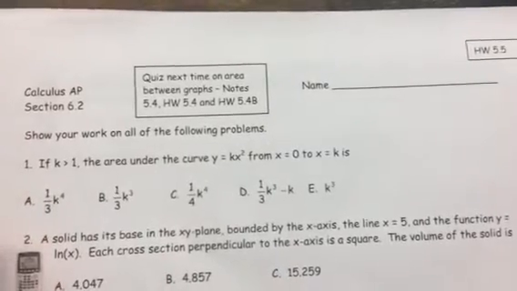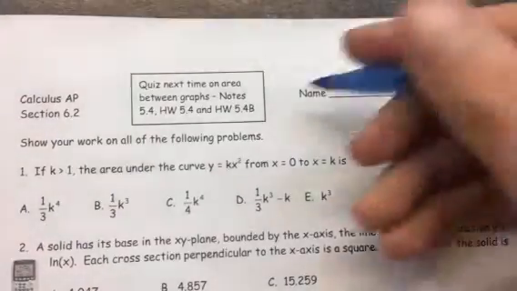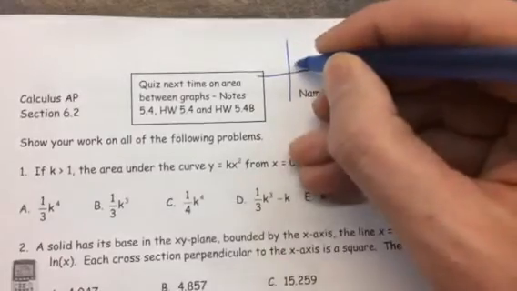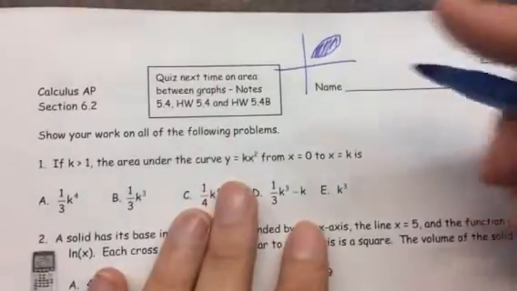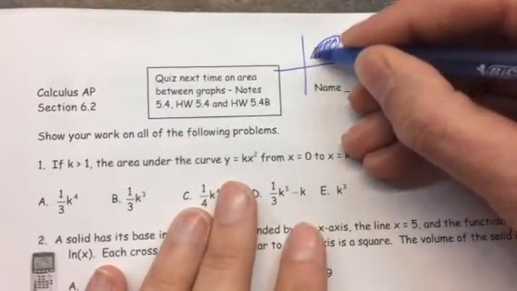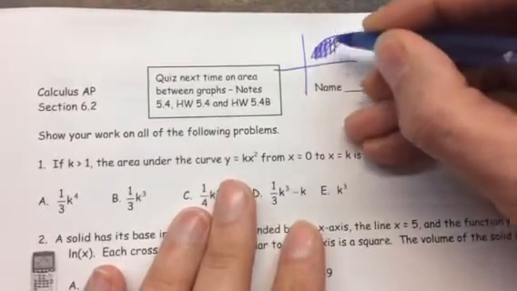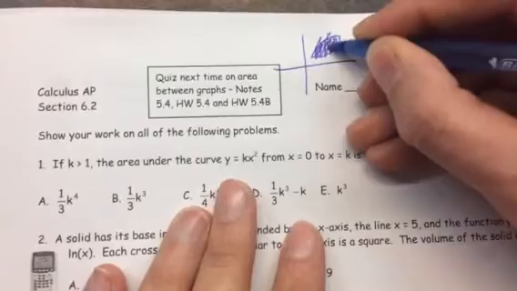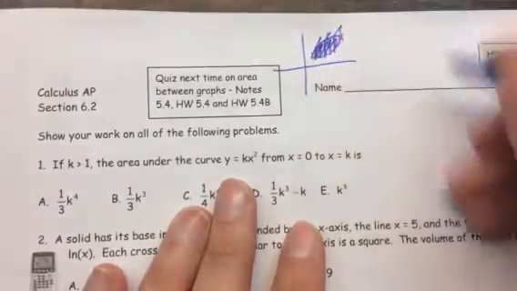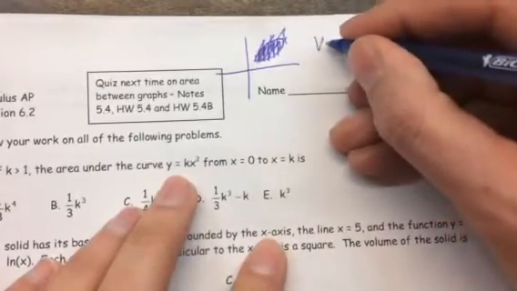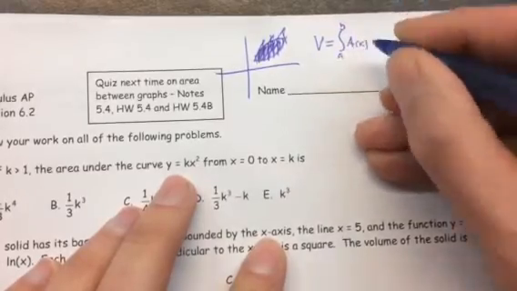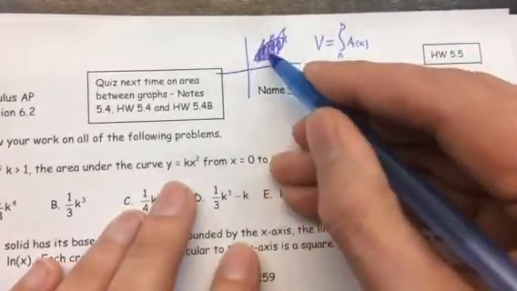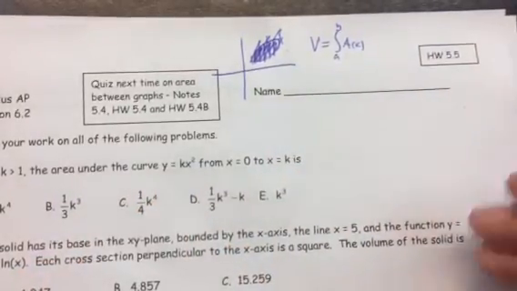All right, in homework 5.5, we are finding volumes using known perpendicular cross sections. Here's the basic idea: if we have some region that's an area, and we can figure out the length of the perpendicular cross section, and we know the area of each of the shapes sticking out, we can use this formula: the volume is equal to the integral of the area at different x's. So if you add up all the areas, you get volume. So that's what we're going to be using here.